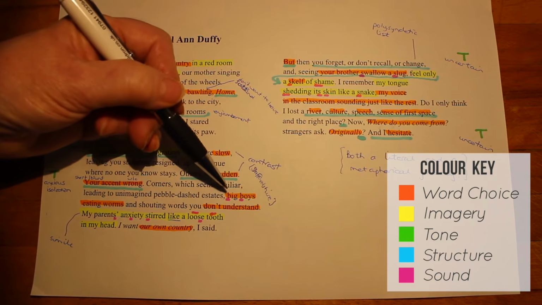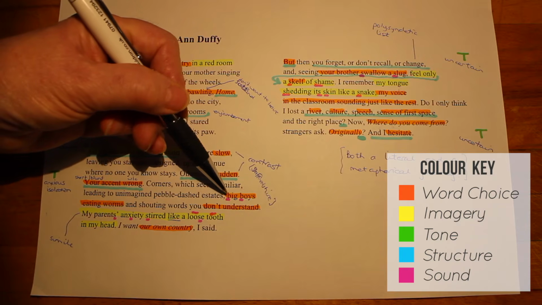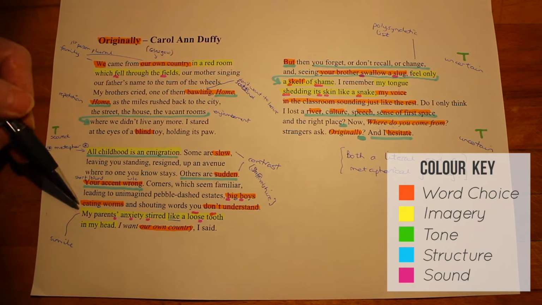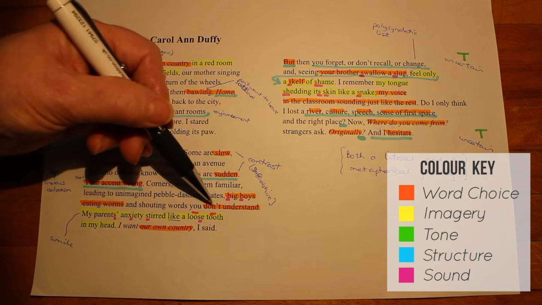And then the feeling of aggression and being not comfortable in this new place is accentuated by the use of alliteration with "big boys eating worms", which makes you think, oh, disgusting, and "shouting words you don't understand."